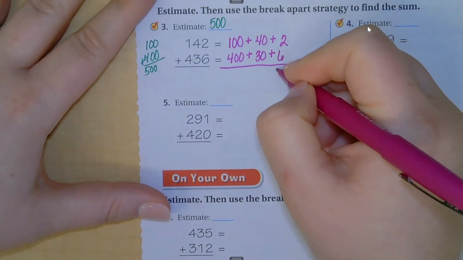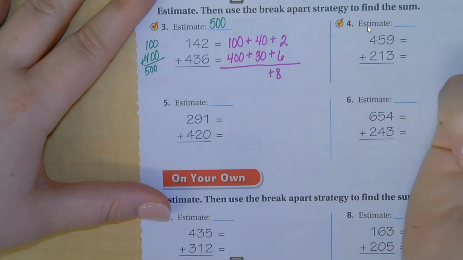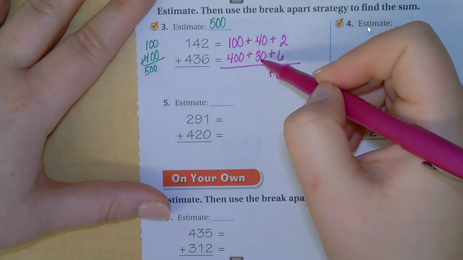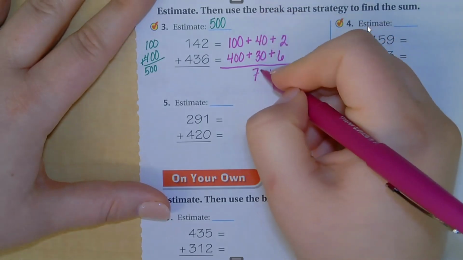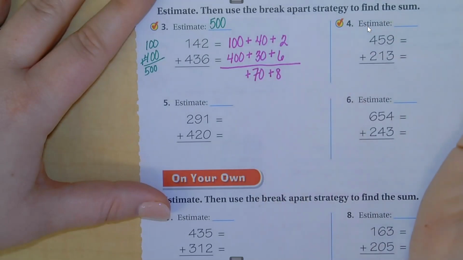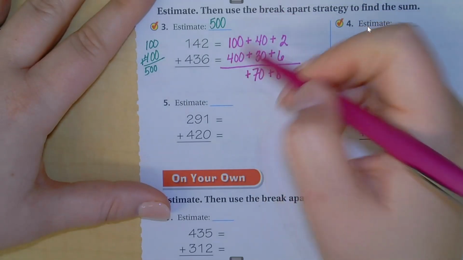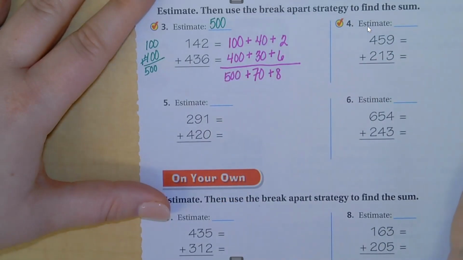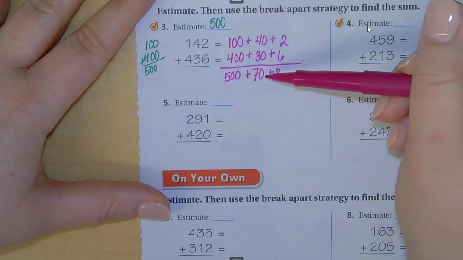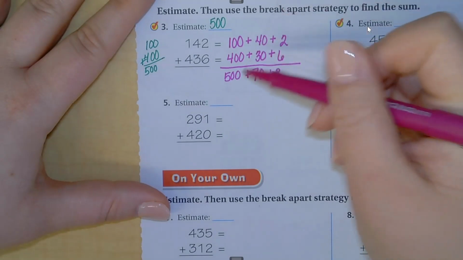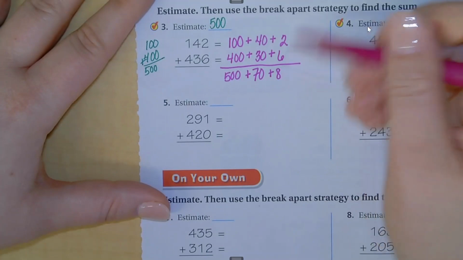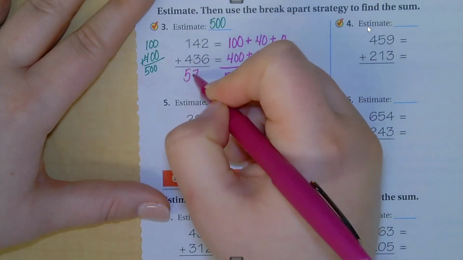2 plus 6 is 8. Bring down your addition sign. 40 plus 30, well, 4 plus 3 is 7, so 40 plus 30 is 70. Bring your addition sign down. 100 plus 400 is 500. Now, let's add these up. 500 plus 70 equals 570. And then 570 plus 8 is 578.